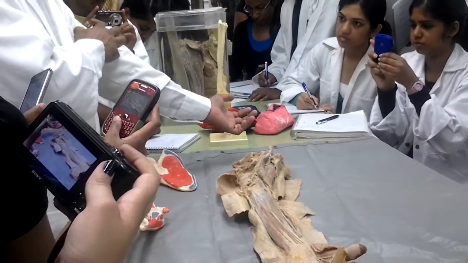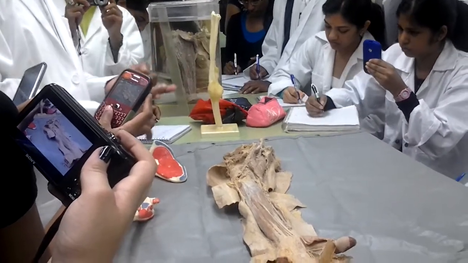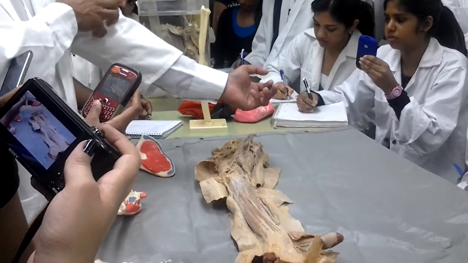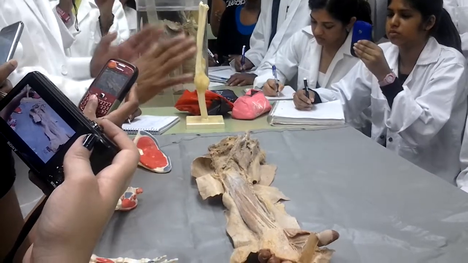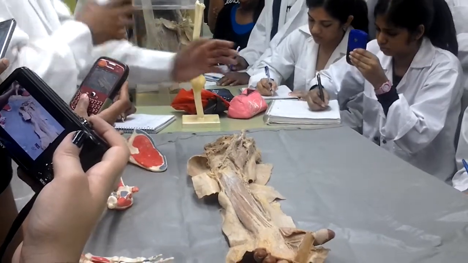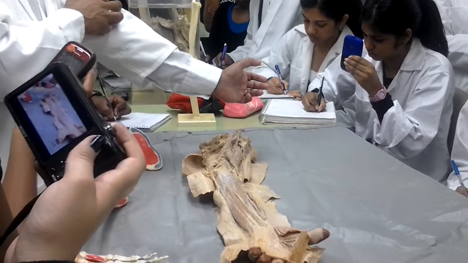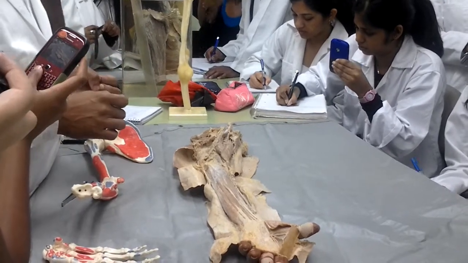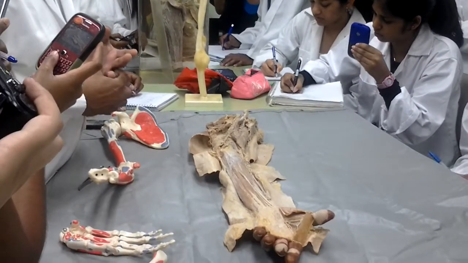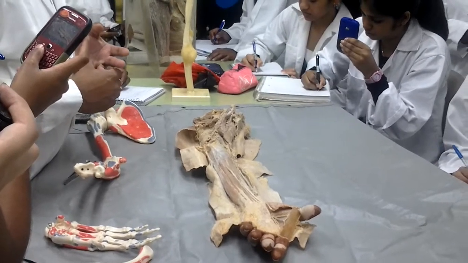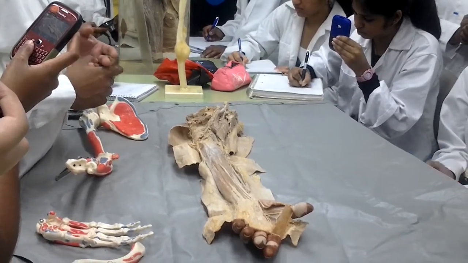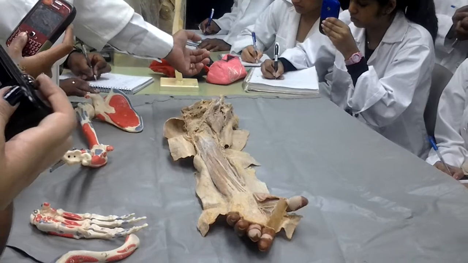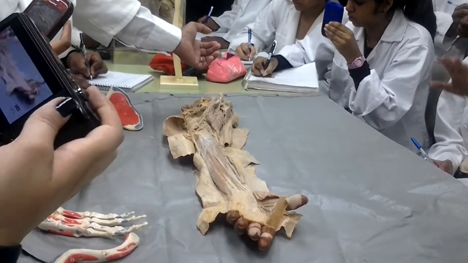Biceps brachii or biceps, coracobrachialis and brachialis muscle. Now, any muscle present in the flexor compartment of the arm will be supplied by the musculocutaneous nerve. So the nerve of the flexor compartment is the musculocutaneous nerve, which comes down, and is part of the brachial plexus. What is it? Musculocutaneous nerve is a branch of which part of the brachial plexus? Lateral cord. Lateral cord of the brachial plexus.